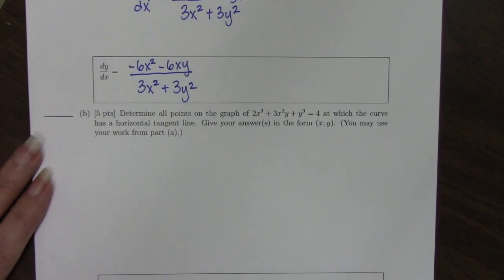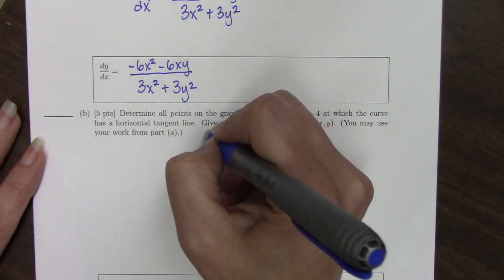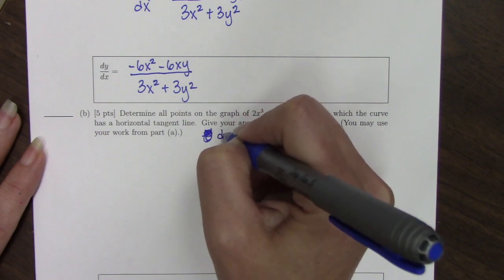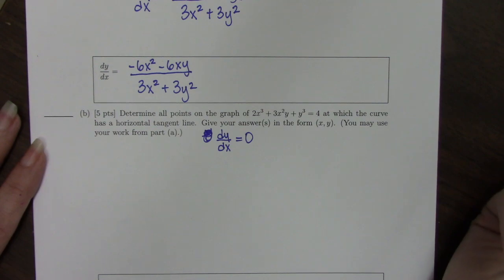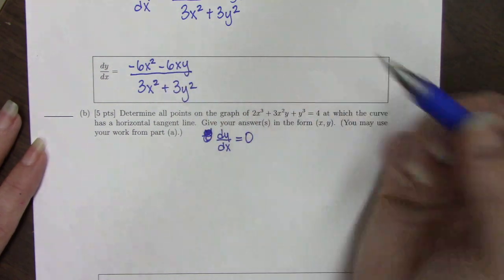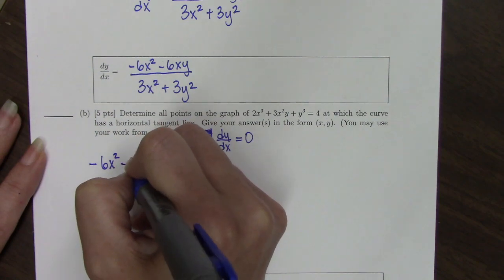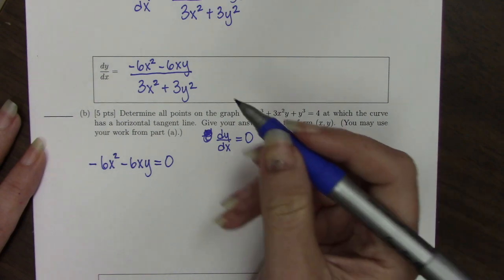For part B, we're given the same curve, and we're asked where this curve has a horizontal tangent line. It says you may use your work from part A. So we have a horizontal tangent line anywhere the first derivative, this is implicit, so anywhere dy/dx equals 0. This expression will only equal 0 when the numerator is equal to 0. So I'm going to take the numerator of the derivative and set this equal to 0.